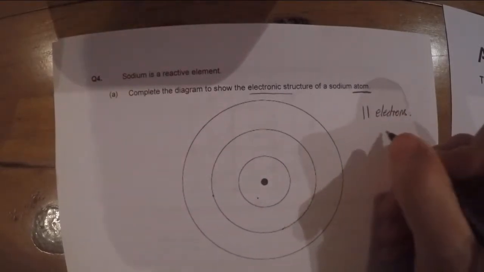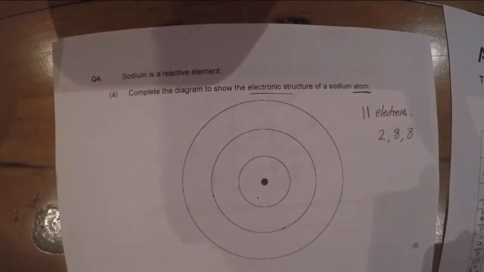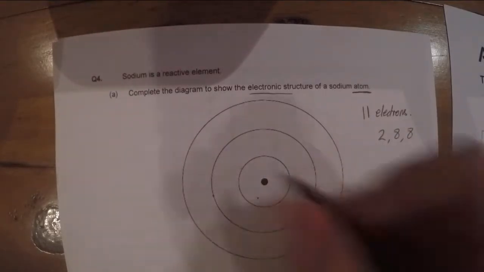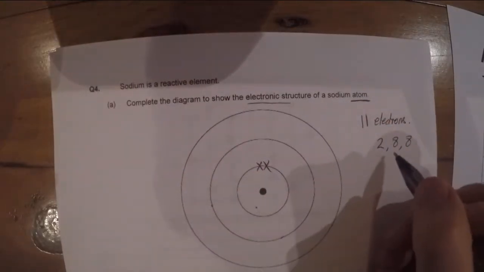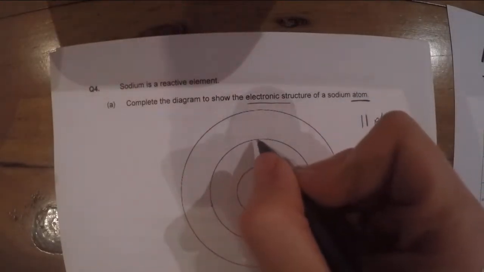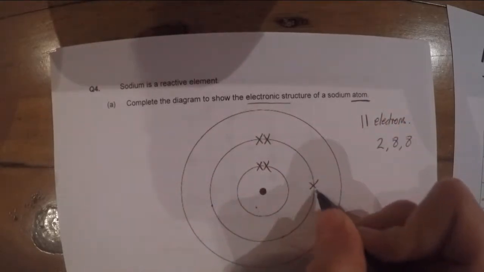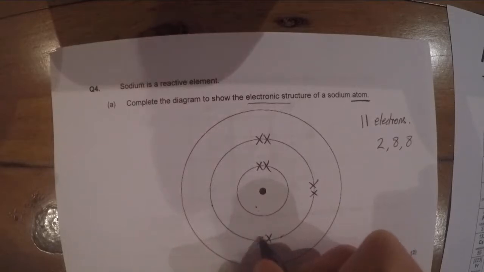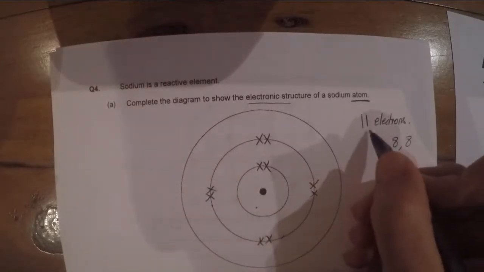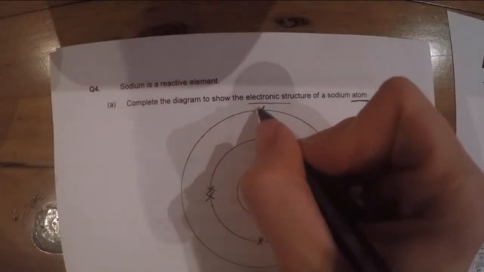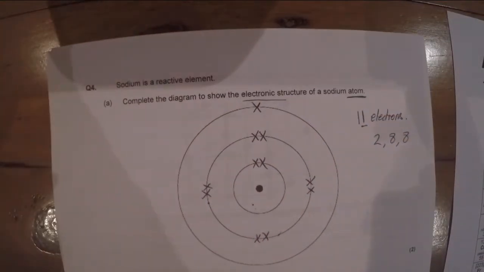Remember the rule from earlier? 2, 8, 8. So let's start in the centre. Put 2 electrons in. Next shell fits 8. I've used 2 already, so that's another 3, 4, 5, 6, 7, 8, 9, 10. I've got 1 electron left. Pop him on the outside. 2 marks.